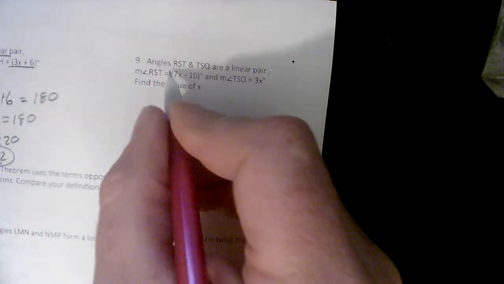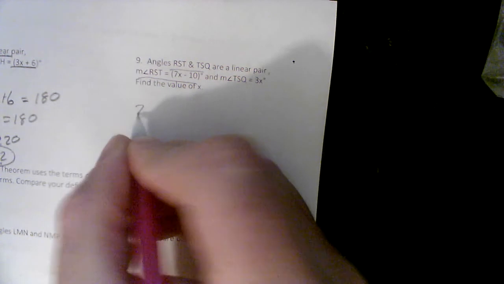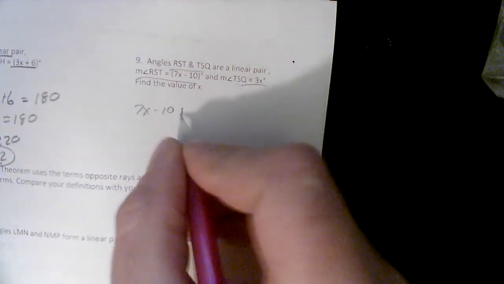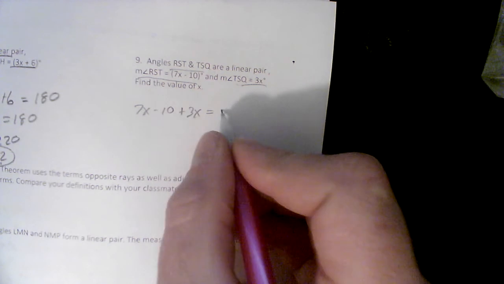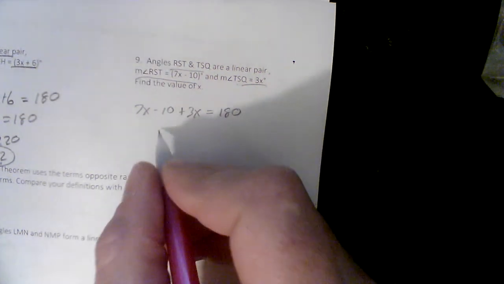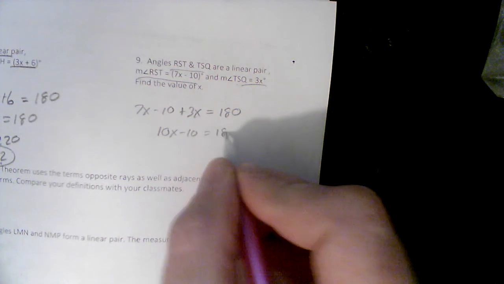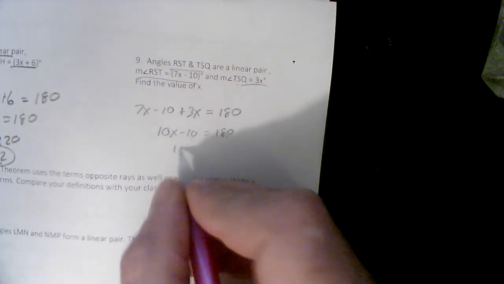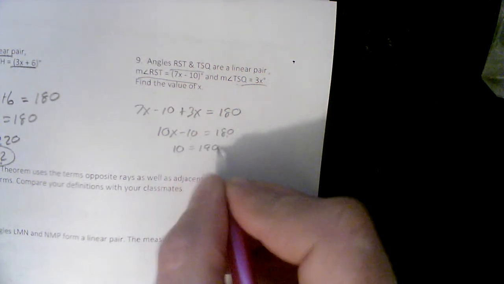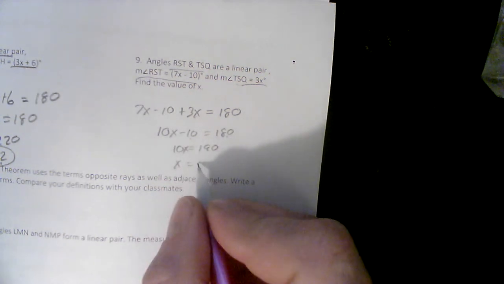Once again, it says we have a linear pair. So I'm going to take the first angle, 7x minus 10, the second angle, plus 3x, and set it equal to 180, because that's what linear pairs equal. They form a line. Combine like terms: 10x minus 10 equals 180. Add 10: 10x equals 190. Divide by 10: x equals 19. Alright.